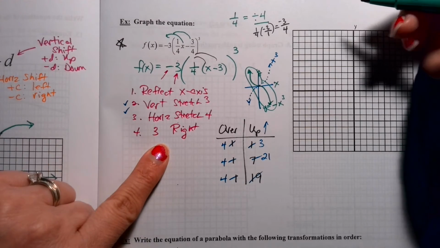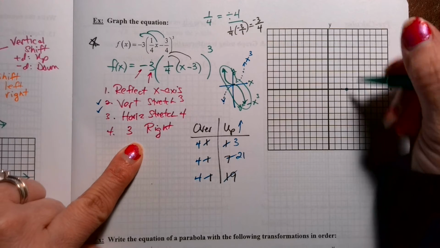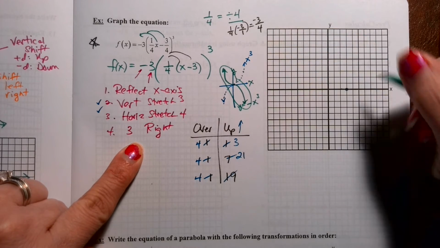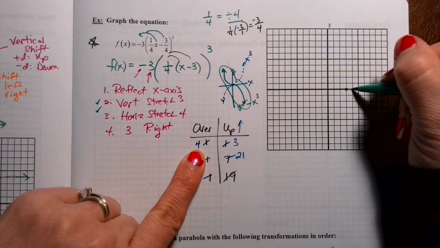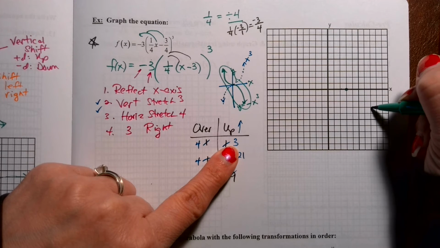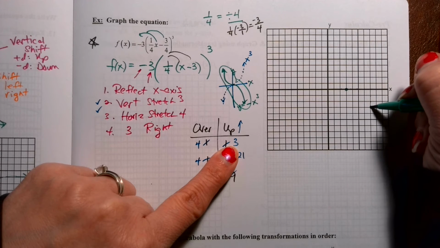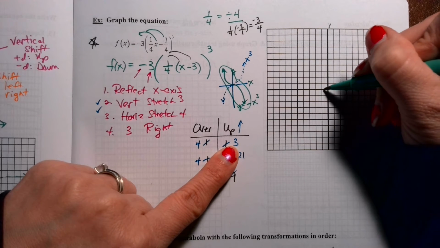I have to make sure I go 3 to the right. 1, 2, 3, and that's where I'm going to start. Okay, down, down, right. All right, let's go over 4. 1, 2, 3, 4. And I'll go down 1, 2, 3. I'm going to go left 4 and then up 3.